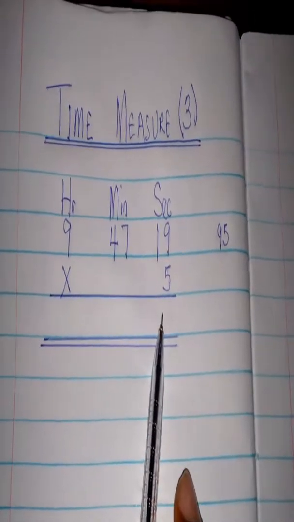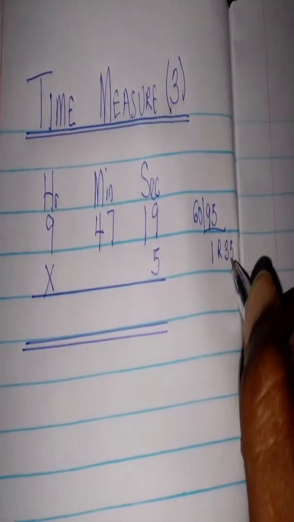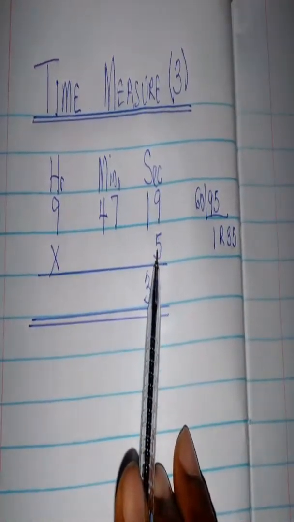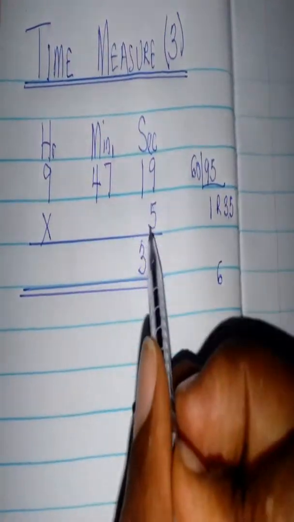Okay, I did not write it here because we must not have more than 60, because 60 seconds make 1 minute. Okay, so we say how many 60 can we get in 95? We have 1, remainder 35. So I'm going to have 35 here, and then I carry my 1 to this place. Then 5 times 47. 5 times 7 is 35 plus 1, 36. Carry 3. 5 times 4 is 20. 20 plus 3 is 23.